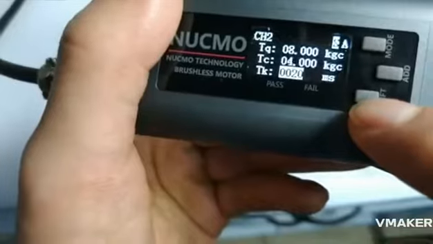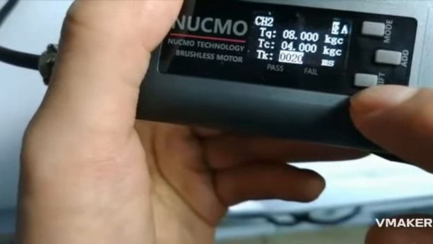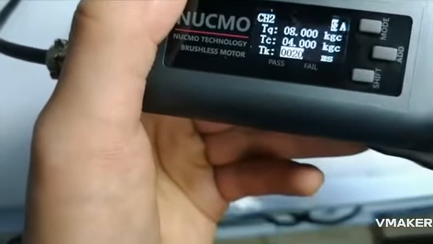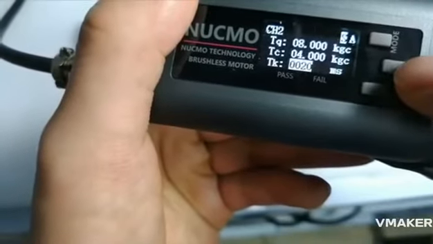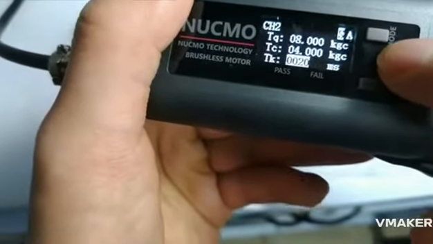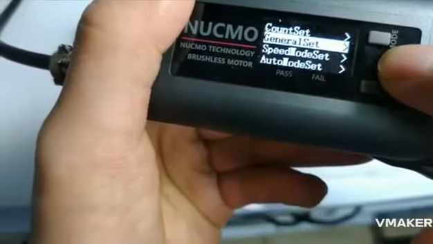So after you set up all the values, press Add to return to the main menu. And now your screwdriver is ready to use.